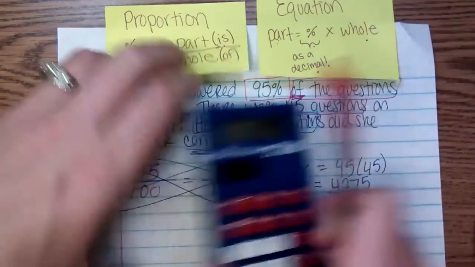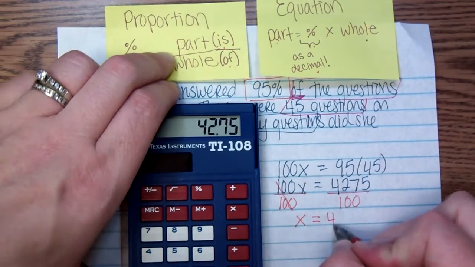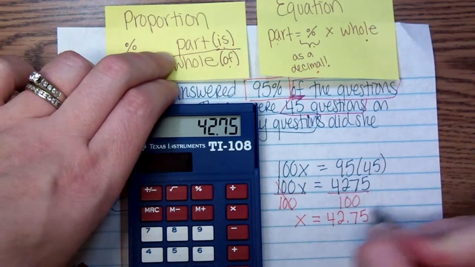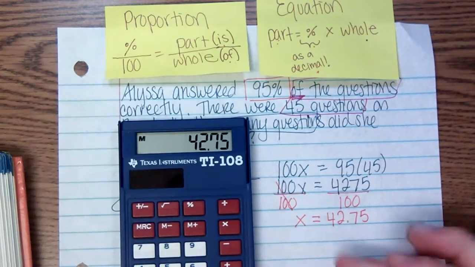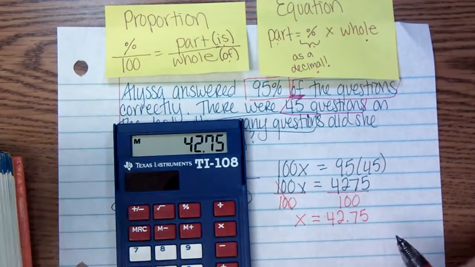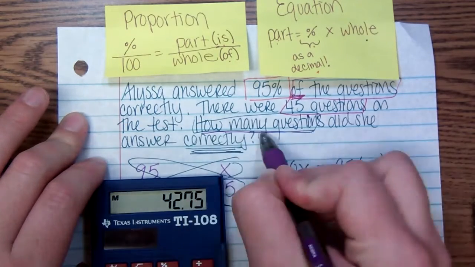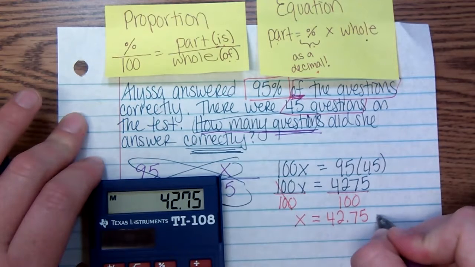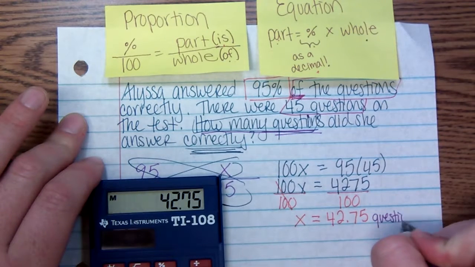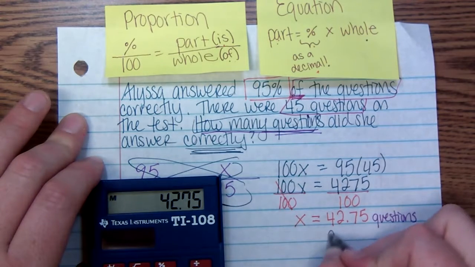That equals what? Well, I can sit here and use my calculator to divide by 100, or I could just move that decimal over if you know that dividing by 100 is the same as that. So she got 42.75 questions correct on her test. She must have missed a quarter of a point for maybe a unit or something like that. And so when we go back, the question is, how many questions did she get correct? She got 42.75 questions correct.